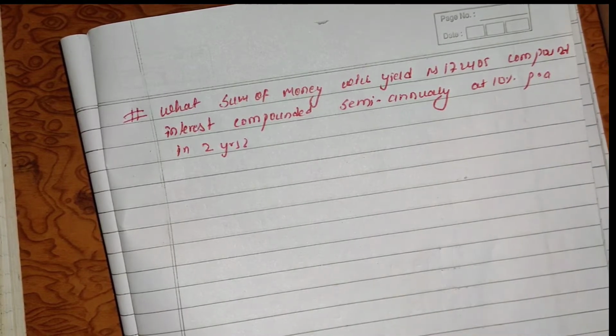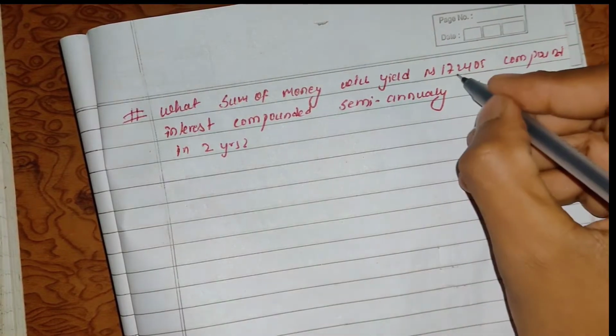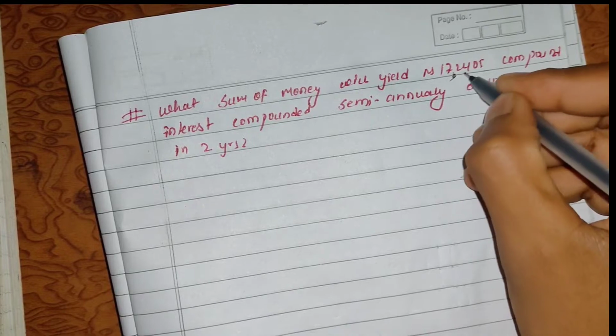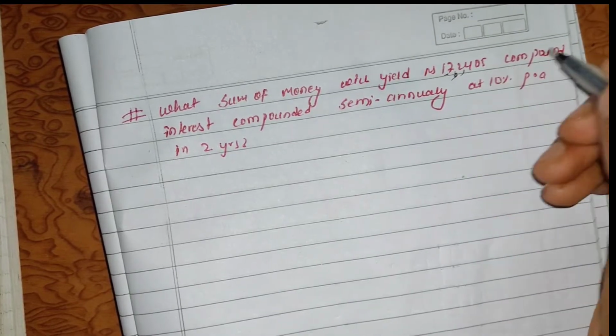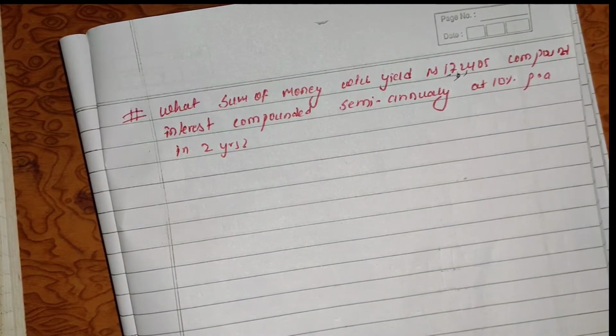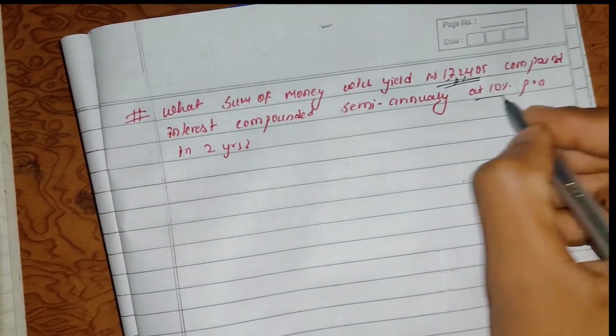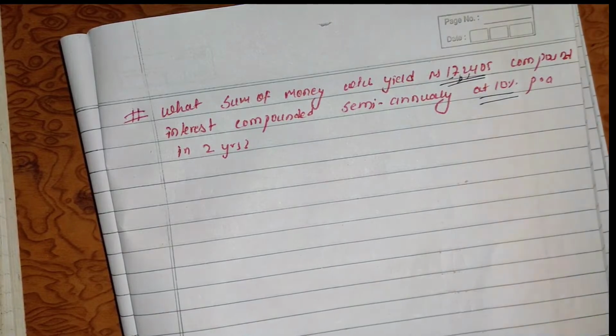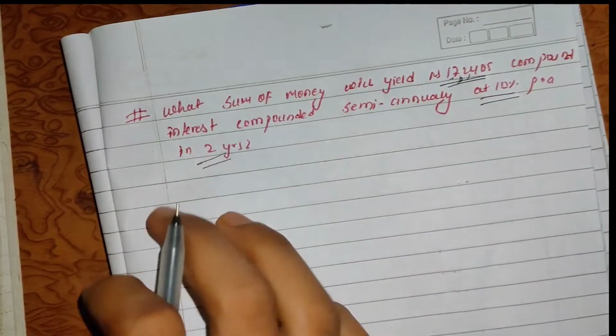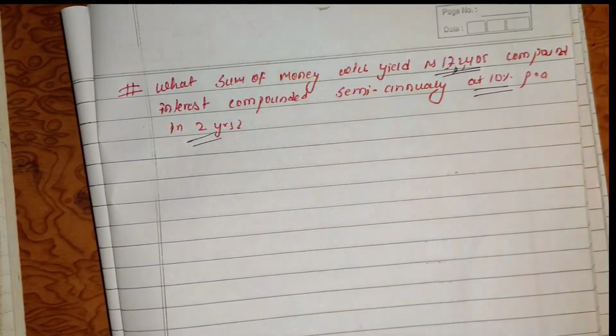So the question is, what sum of money will yield Rs 1,72,405 compound interest compounded semi-annually at 8% per annum in 2 years. So here this is the compound interest which is semi-annually, this is the rate of interest, and this is the given time, that is 2 years. So let's move to the solution.